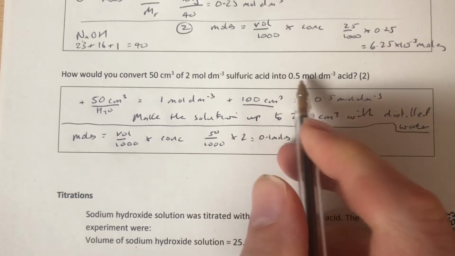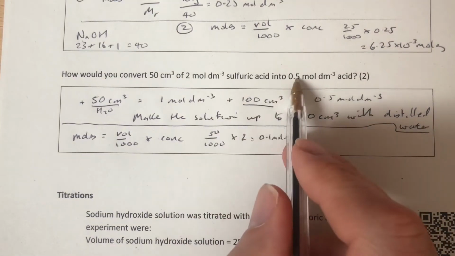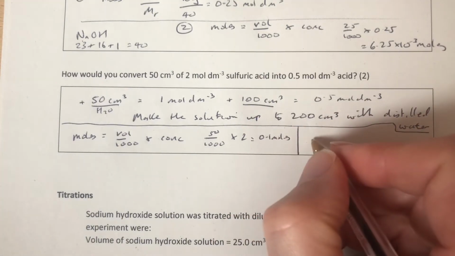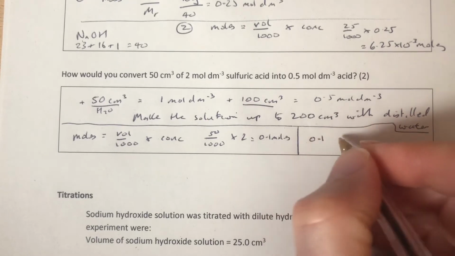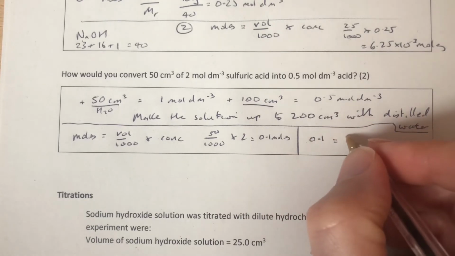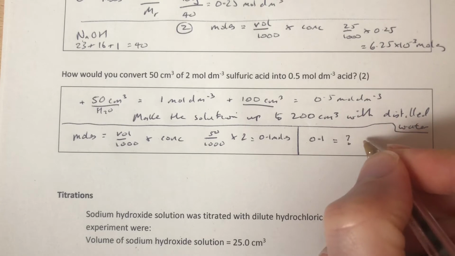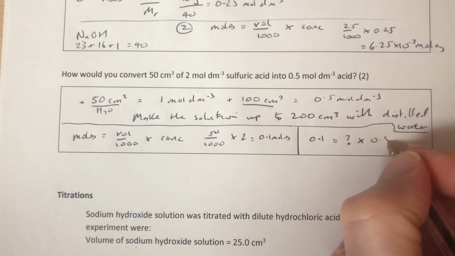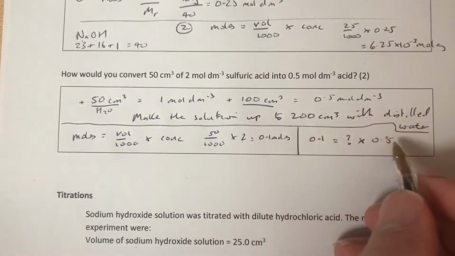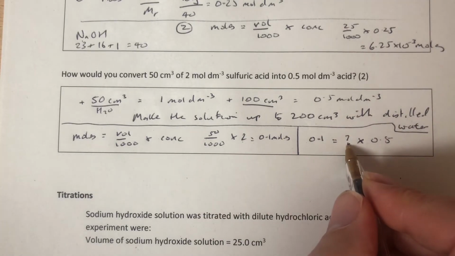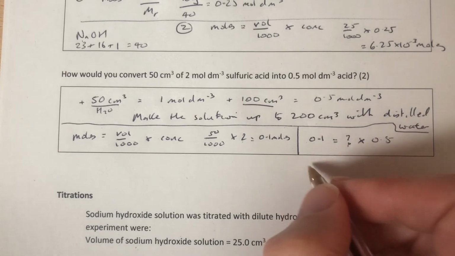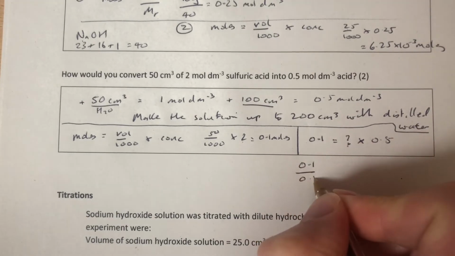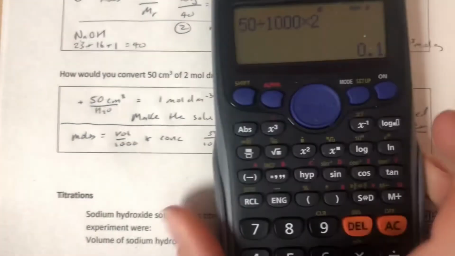Now we don't want it as 2 mole per decimetre cubed, we want it half a mole per decimetre cubed. So we've got 0.1 moles. We want to know what volume it's going to be. So the volume is going to be the moles divided by the concentration. The concentration we want is 0.5 now. It was 2 mole, but we want it as 0.5, and we want to know what volume that's going to be. So rearranging that equation, that's going to be 0.1 divided by 0.5.